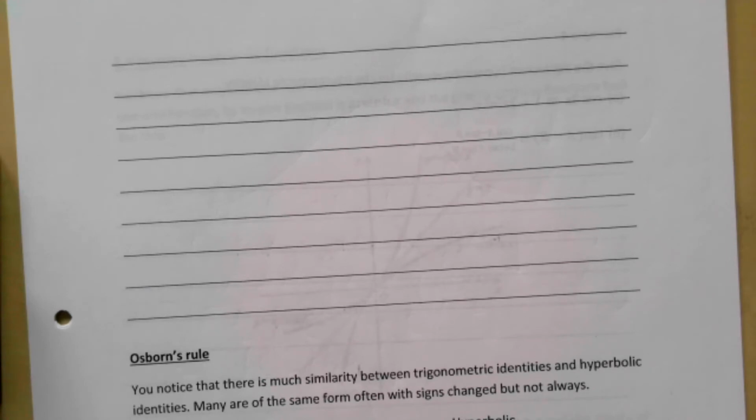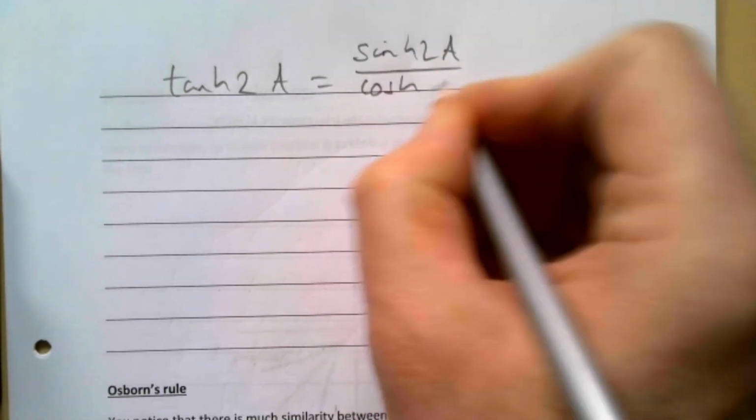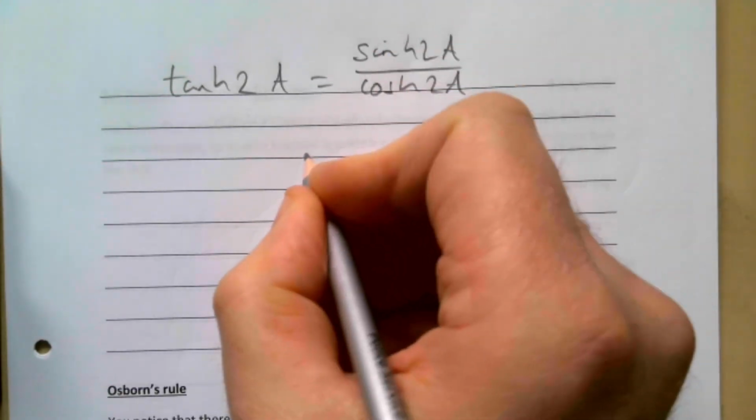So that's the first bit that we've been asked for. Let's take a look at the next bit. Tanh 2a we're asked for, so let's see if we can make something out of that. Tanh 2a we're going to write as sinh 2a over cosh 2a.